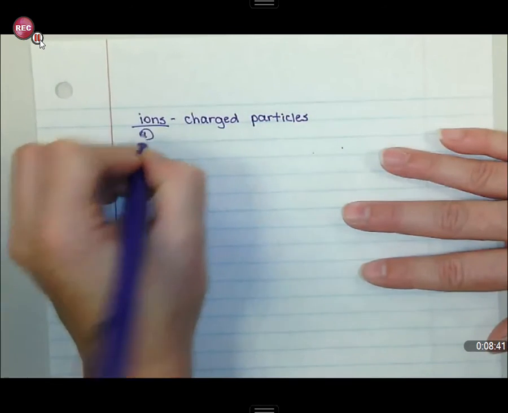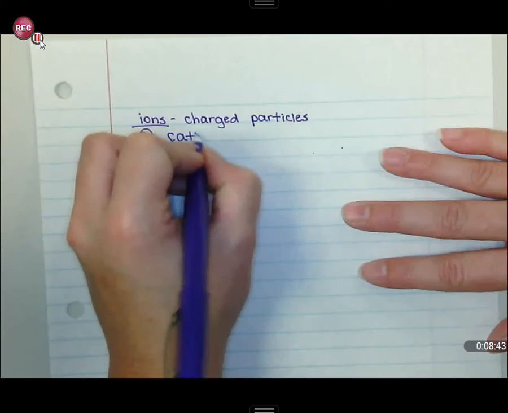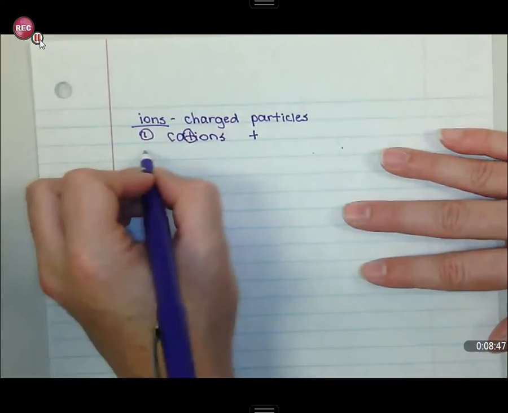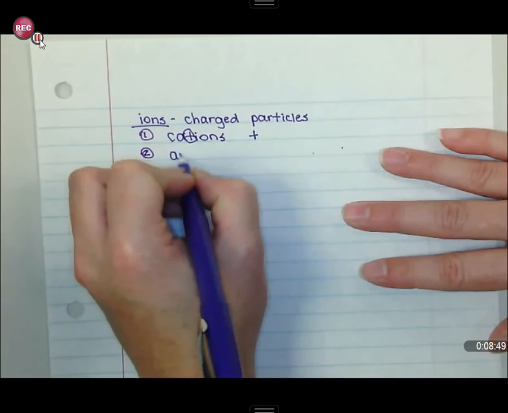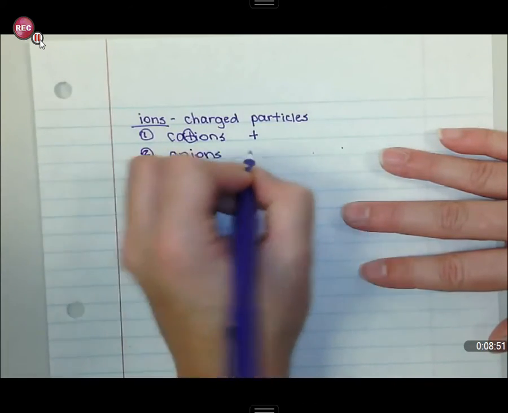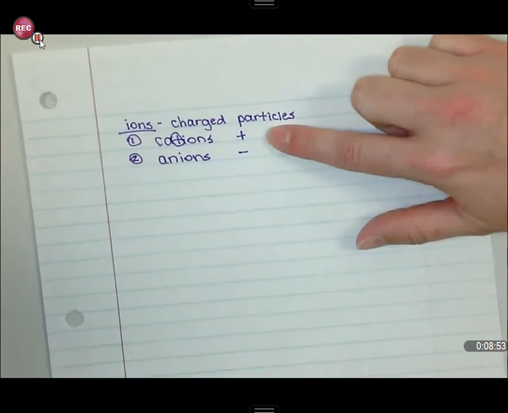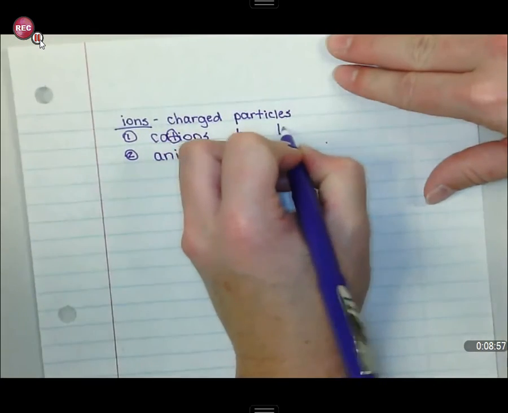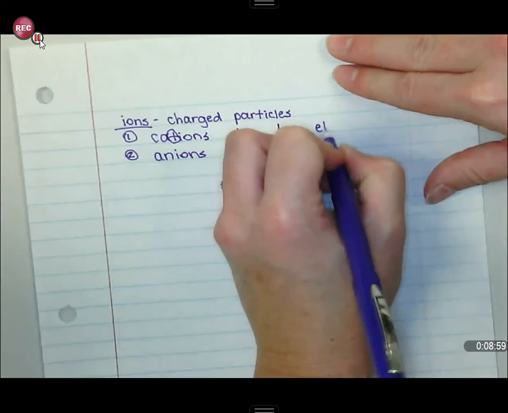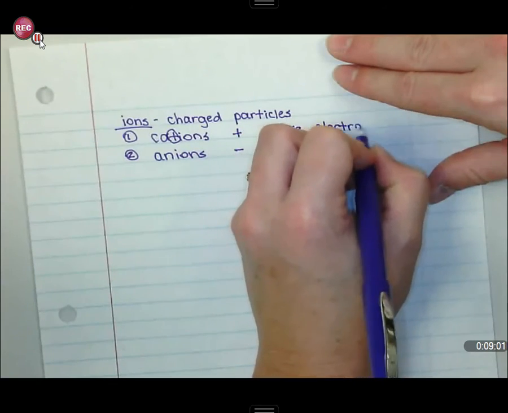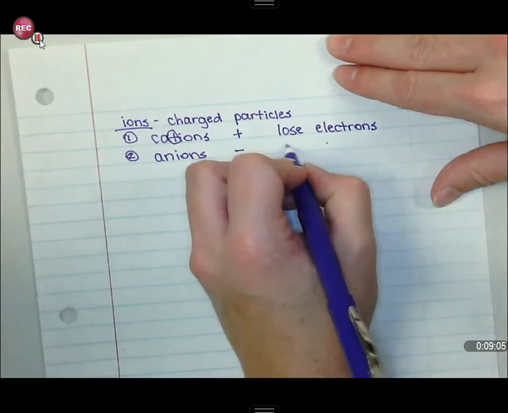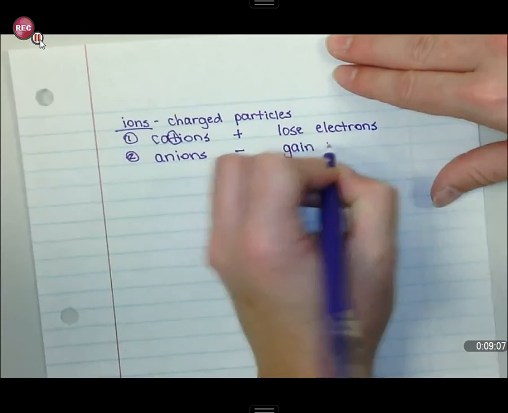We said there were two types, cations. Remember the T makes a plus, so these are positive. And then we have anions, which are negative. To become a positive, you have to get rid of the negative. So that means we're going to lose electrons. And then anions, to become negative, you have to gain electrons.